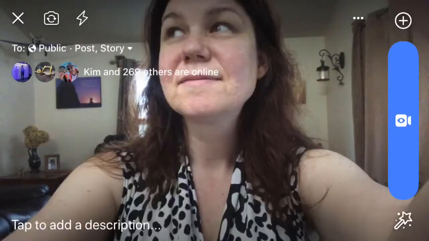Okay, so sometimes when you are wanting to go live and your lighting isn't the greatest, I found this really cool feature. In this picture here, you can see in the top corner, I'm actually looking in the direction of that I want you to be looking at too. At the top corner, you see an X, you see the camera where you can switch your view or the opposite view, and then you see the little lightning bolt. If you touch that little lightning bolt, it actually illuminates your screen, which makes you brighter.